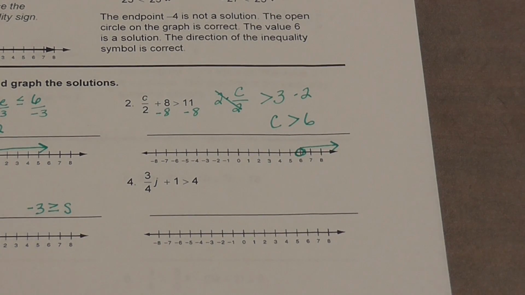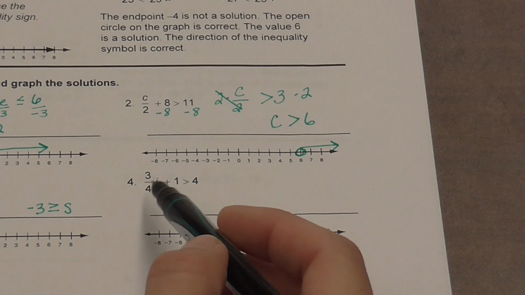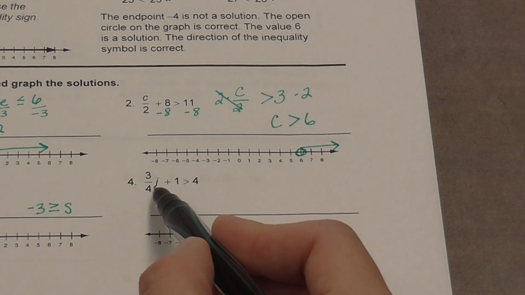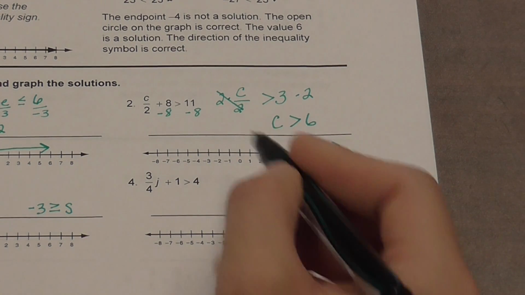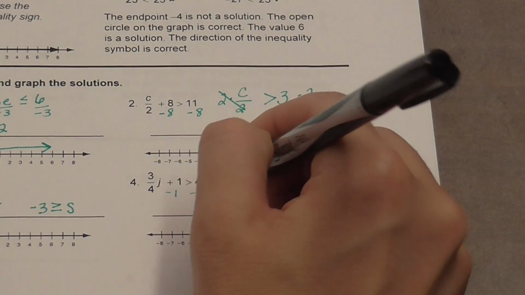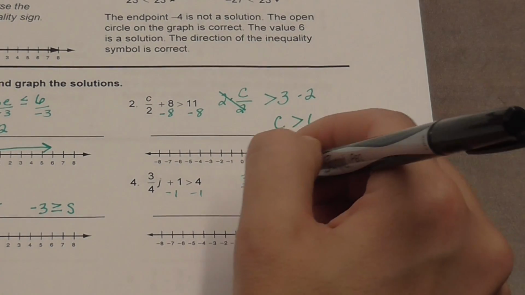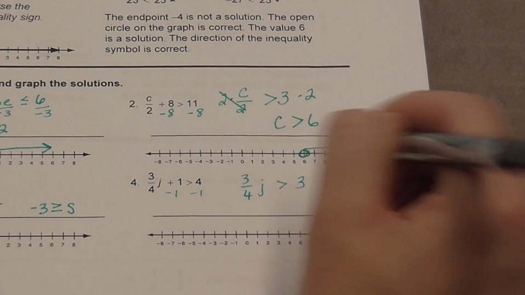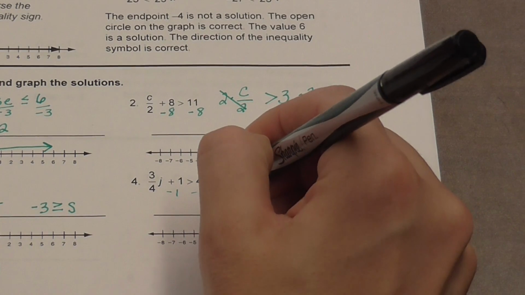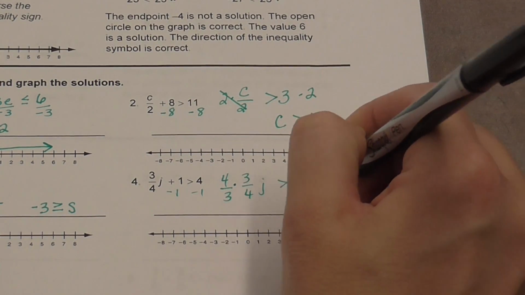All right, and the last problem on this page, we've got this fraction attached to j, which looks scary, but it's really just not that bad. So I'm going to subtract 1 from both sides, and I get 3/4 j is greater than 3. And then to get rid of this, I'm just going to multiply both sides by the reciprocal of the fraction. So I'm multiplying both sides by 4/3.